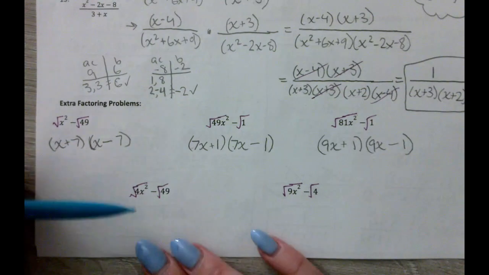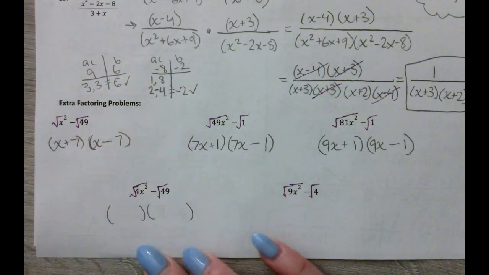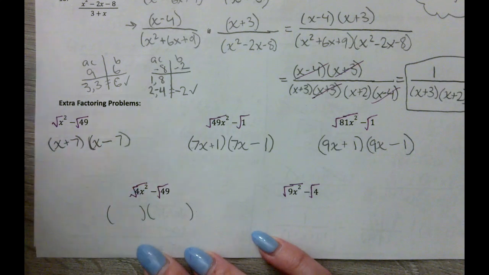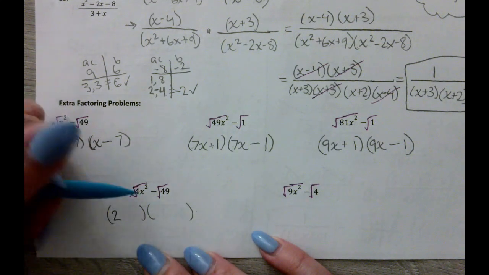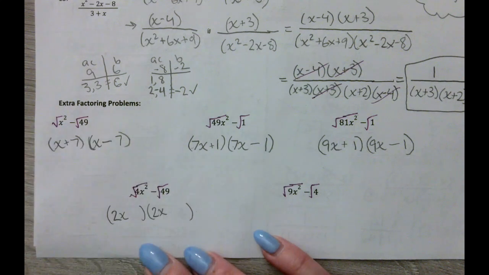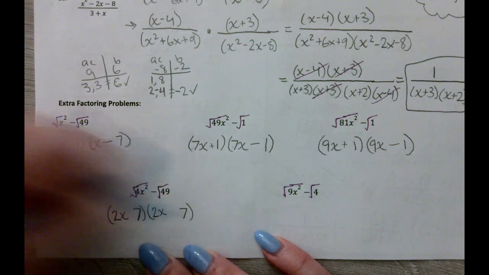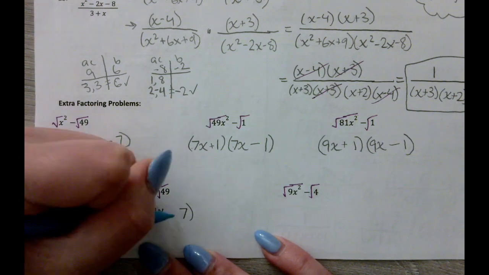2 more. 4x squared minus 49. Square root of 4x squared. Square root of 4 is 2. X squared will give us just x. So 2x. Square root of 49 is 7. 1 gets a plus, the other gets a minus.